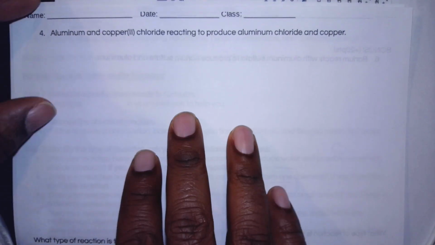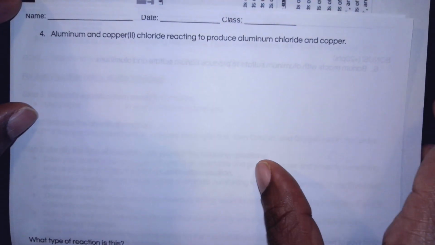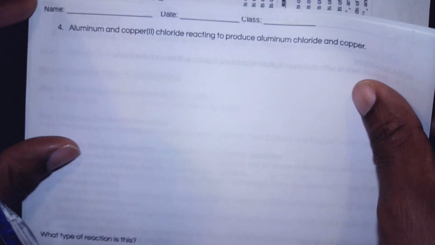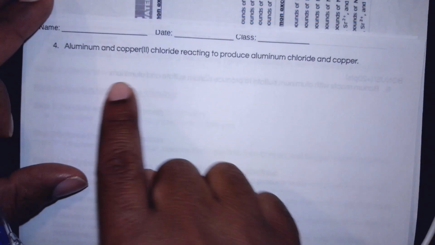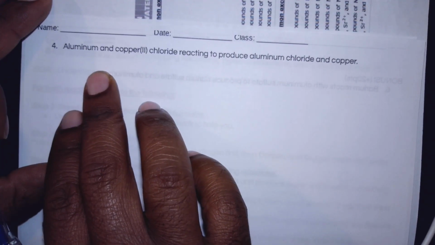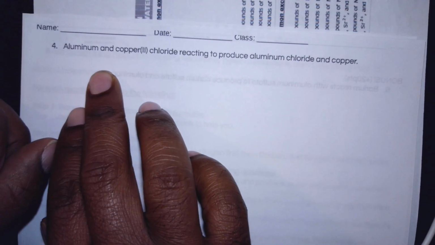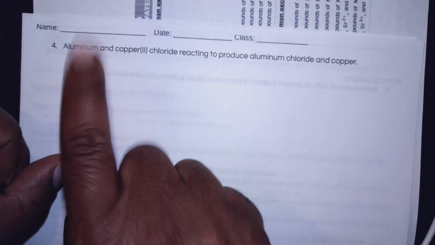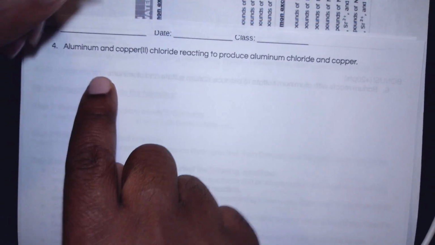All right, so we have number 4. This one is aluminum and copper 2 chloride reacting to produce aluminum chloride and copper. So you did this in class, by the way, if you were there, and you poured that solution onto aluminum, we saw the reaction happen. But here's the thing, okay?